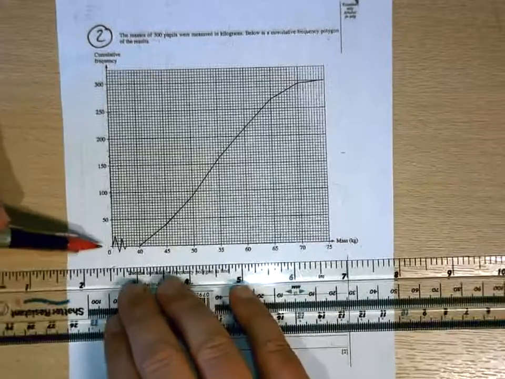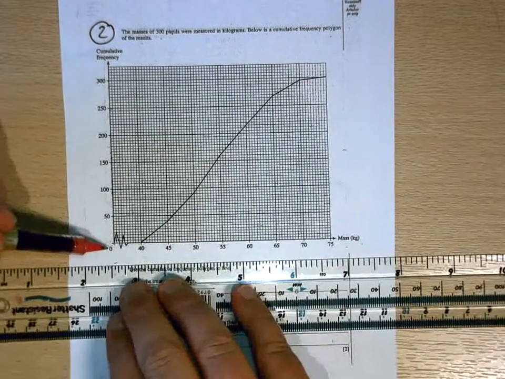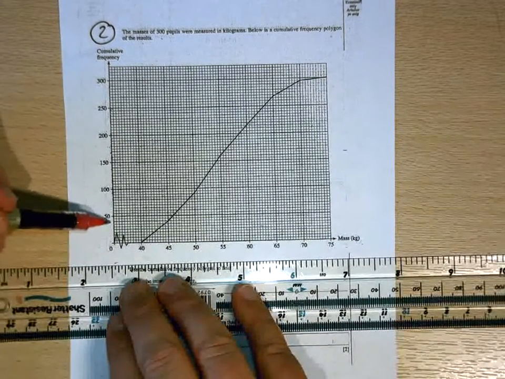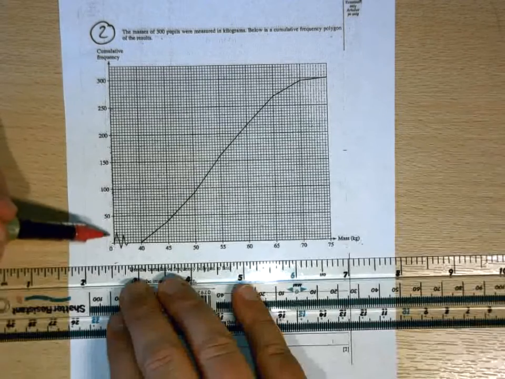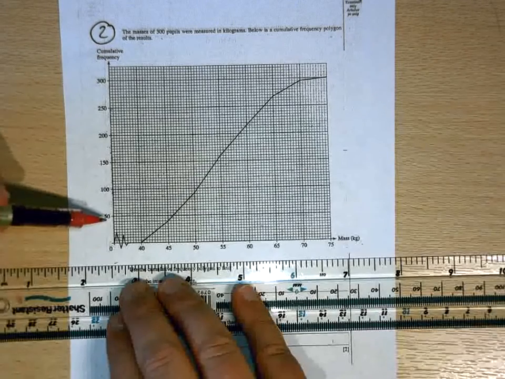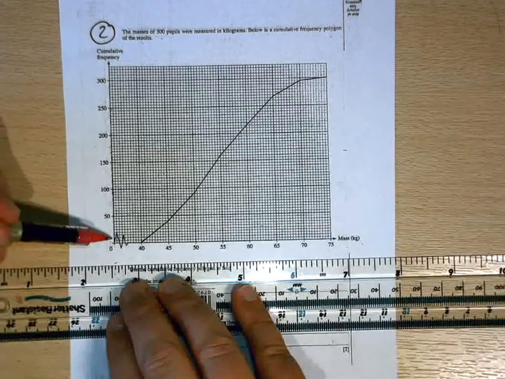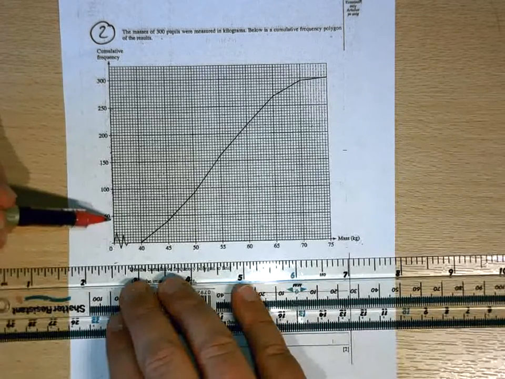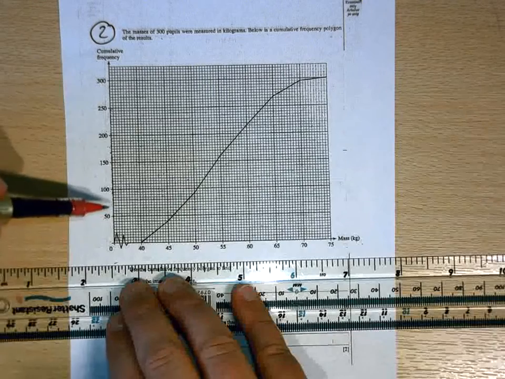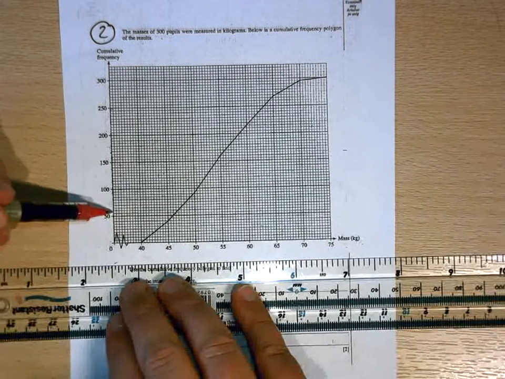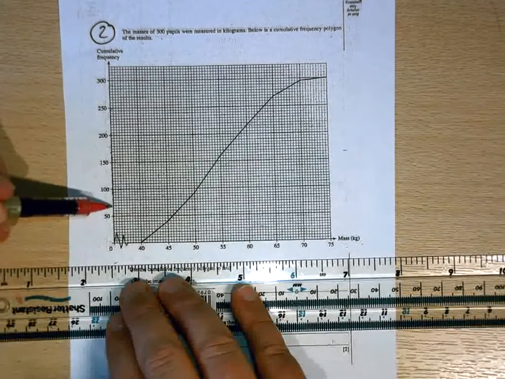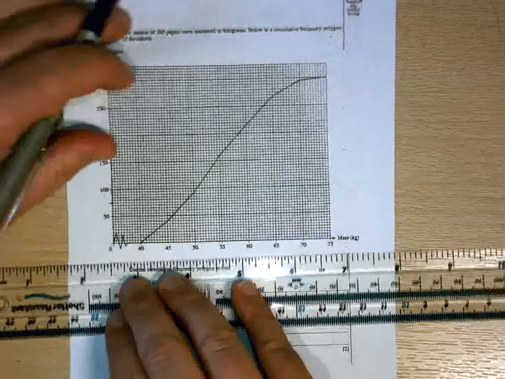Now, if we look at the scale that's going up here, there are 10 little squares between 0 and 50. So 50 divided by 10 is 5. So each little square is 5. I need to find 75. So 50, 2 squares 60, 2 squares 70, and one more square 75.